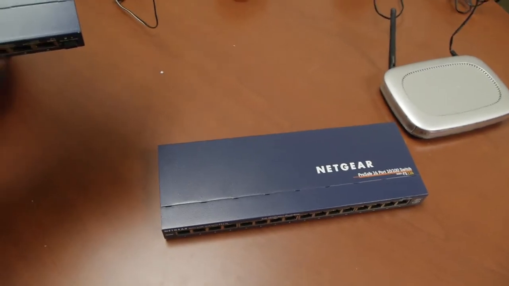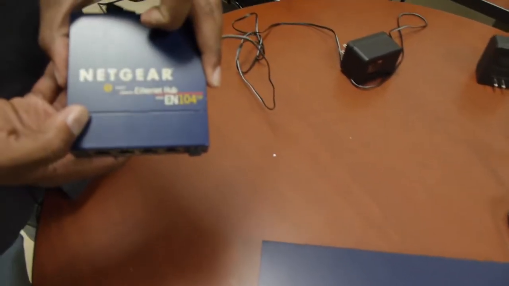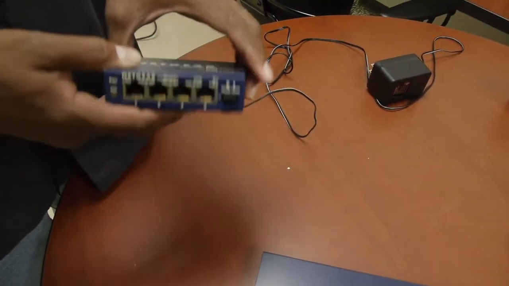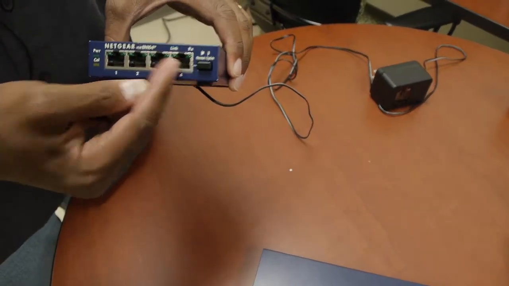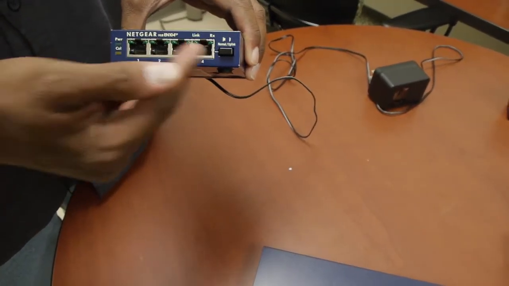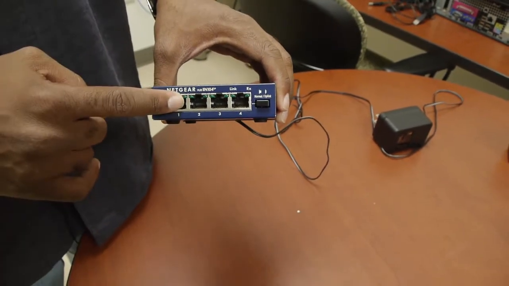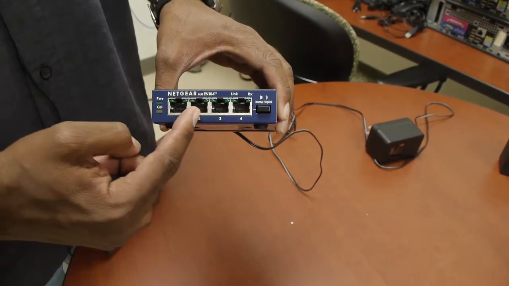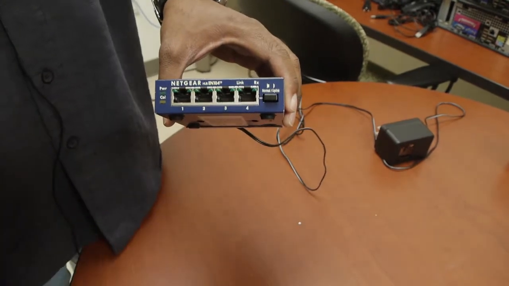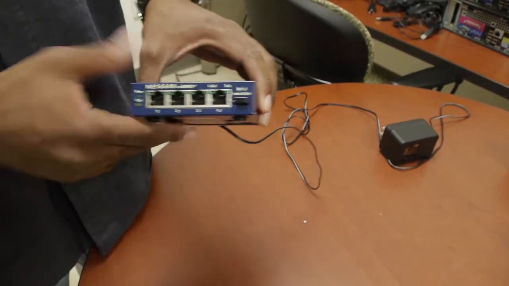This is an Ethernet hub. These are hard to find. They don't make many of these anymore, but this is a hub. This is a 4-port hub. It's got 4 Ethernet jacks. You can plug 4 things in. And it's very simple what a hub does. It receives a packet on one port and it just copies that out onto the other 3 ports. So it's just a repeater in that sense, and it's very dumb.